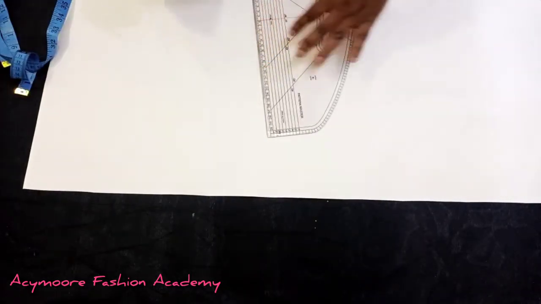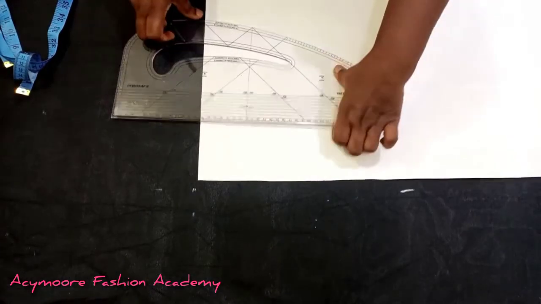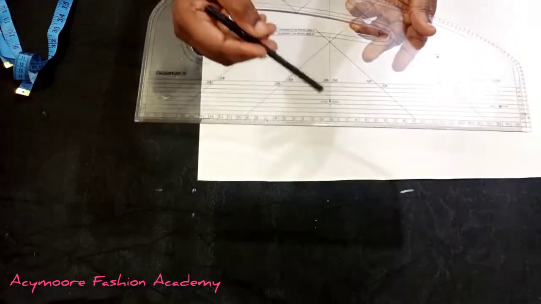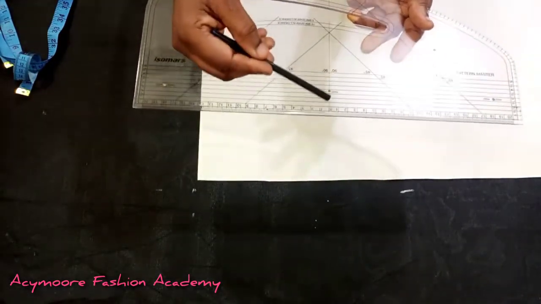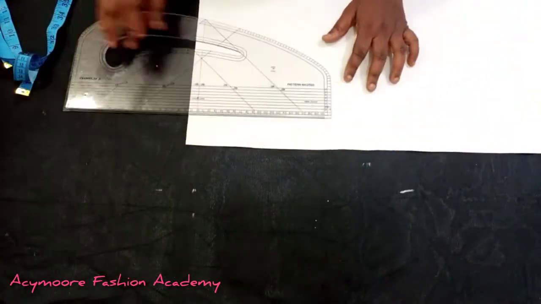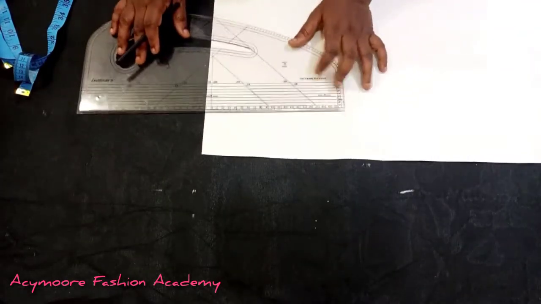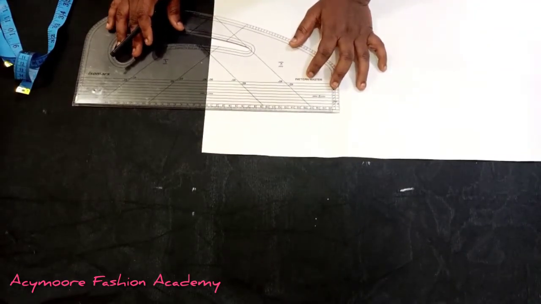I'll start with my borderline. I'll start by drawing my borderline. Remember what I said about using this to get our straight line. Just following through this perpendicular line here, placing it at the smooth side of our pattern paper, and then draw our line.